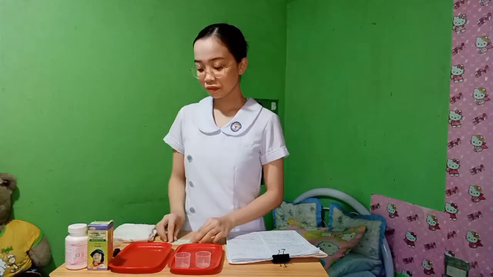In doing so, it is important to remember and adhere to the 10 rights of medication administration to avoid making errors and to ensure client safety and well-being. In administering oral medication, we will be needing the prescribed medication, medicine tray, medicine cup, medication card, medicine dropper for pediatric patients, towel, and the use of sterile gloves is optional.